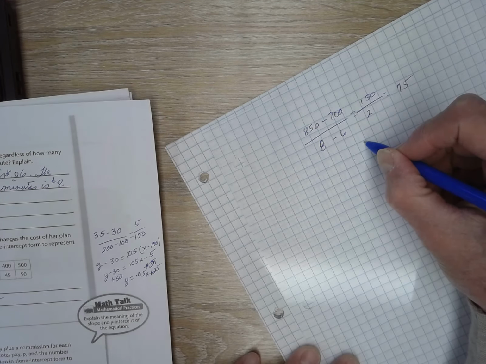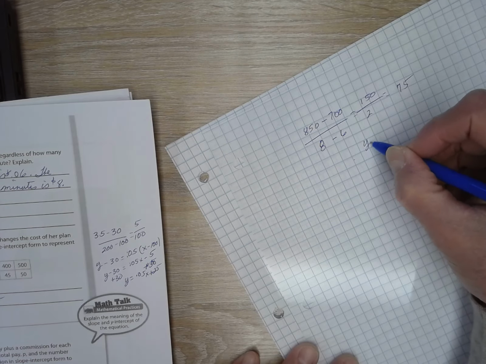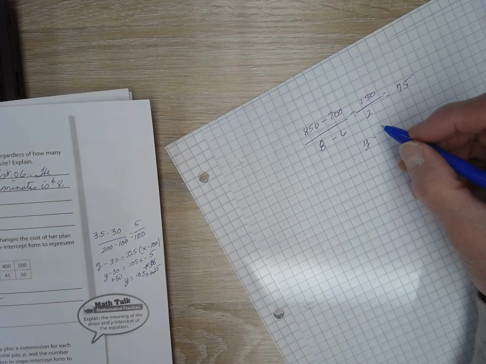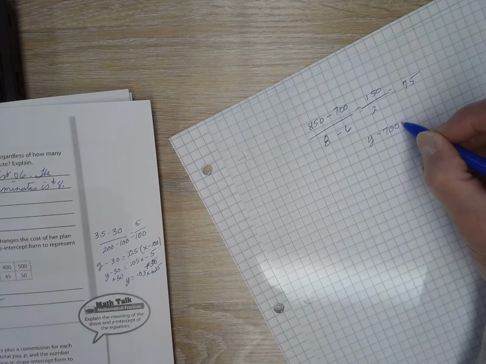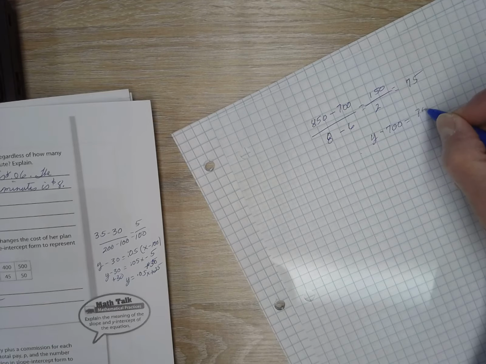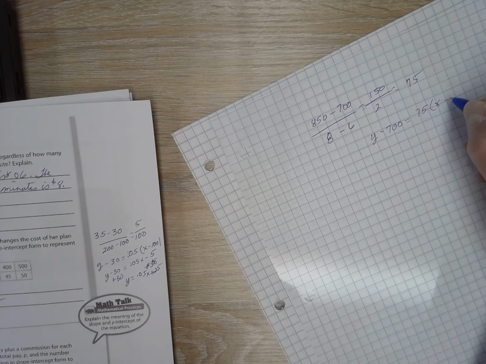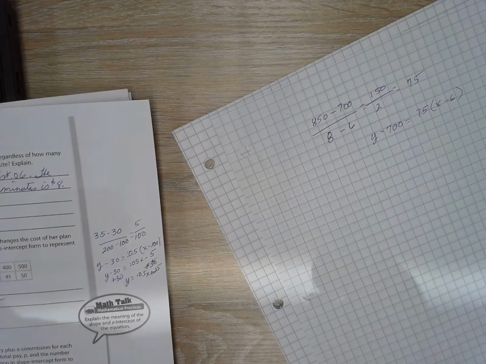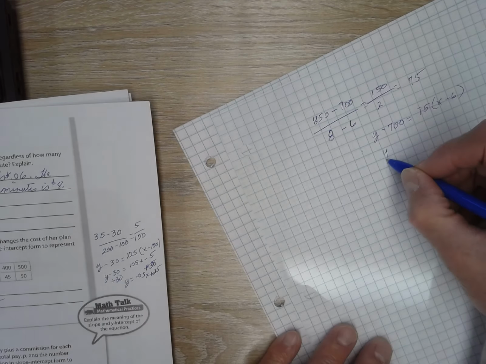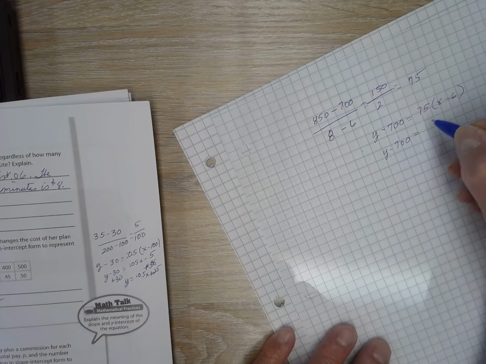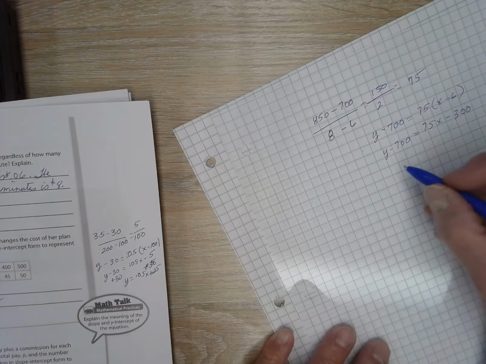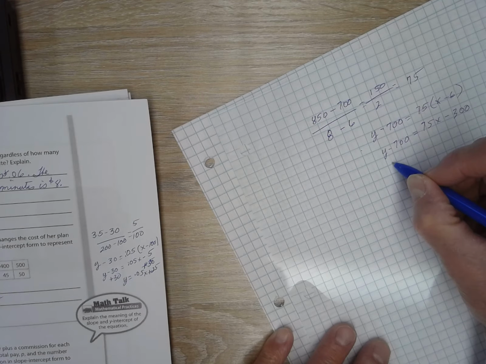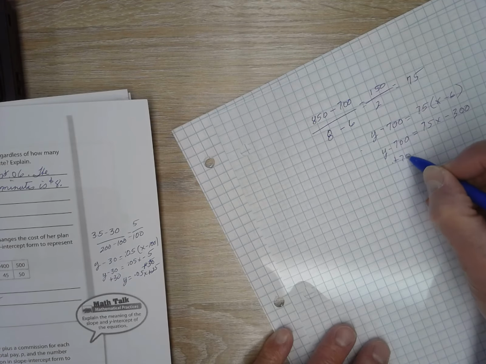So you have y minus 700 equals 75 times x minus 6. So we'll start off with y minus 700 equals 75x minus 300. Now I'm going to add 700 to both sides.